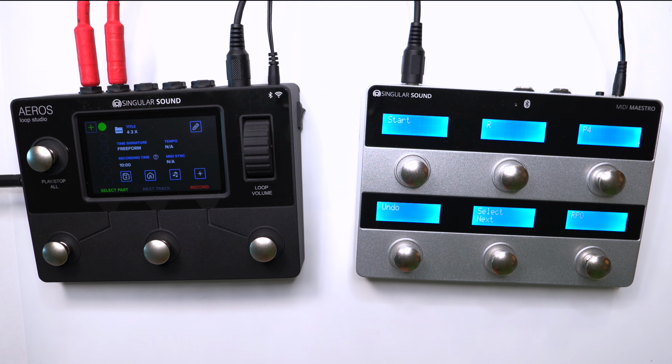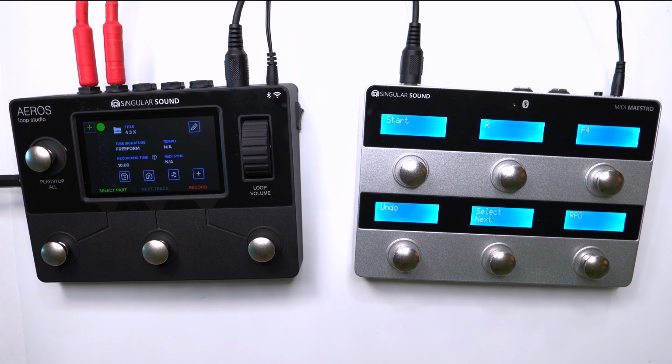So we're super excited to roll out this new feature. We finally have reverse on the Aeros. That's right, guys. You can now reverse any track on the Aeros in 6x6, in 2x2, any song, right? Even the songs you've already recorded, you can reverse them.